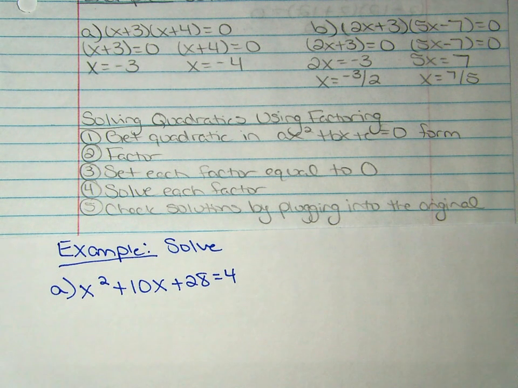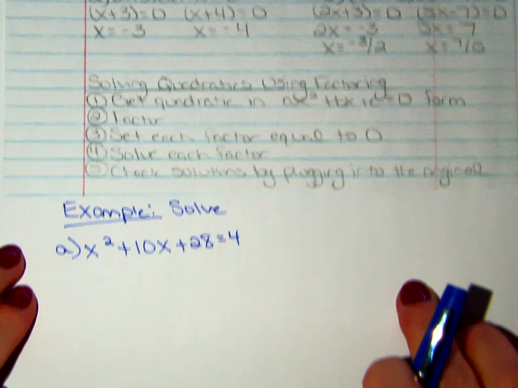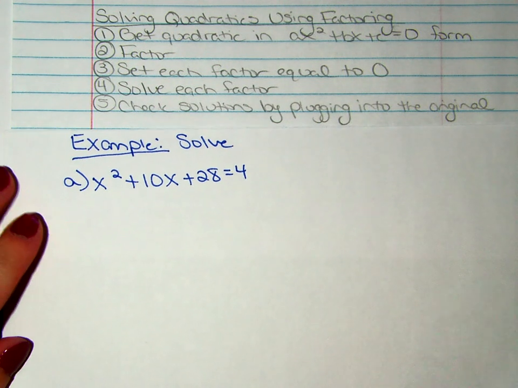So, write the quadratic in ax squared plus bx plus c form, factor it, set each of your factors equal to 0, solve those factors, aka get x by itself, and then test your solutions. And we're going to do a handful of these. Try and give you a little bit of one using everything I could find. Are we ready to try one? Try and leave those steps up there for the first one.